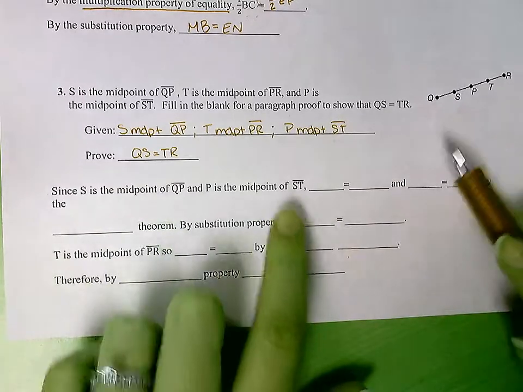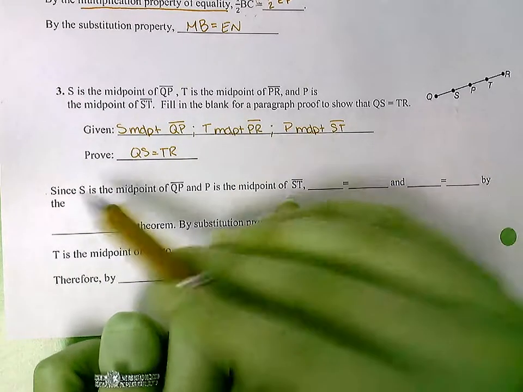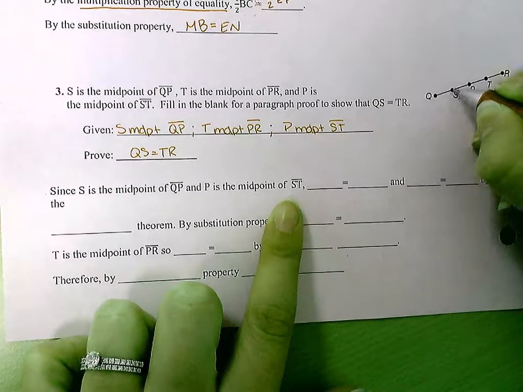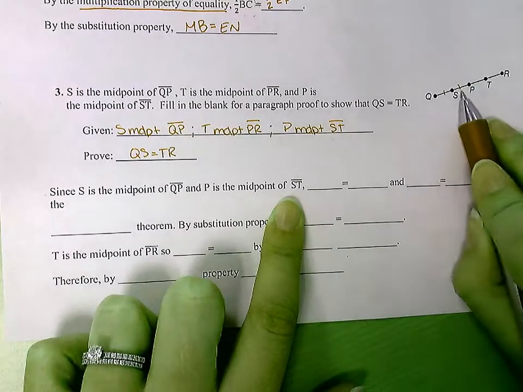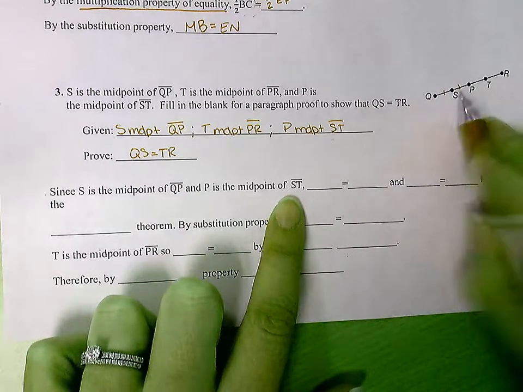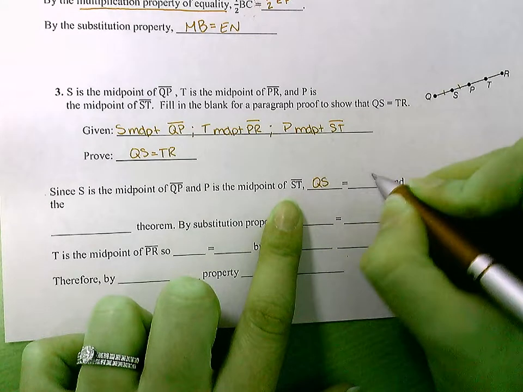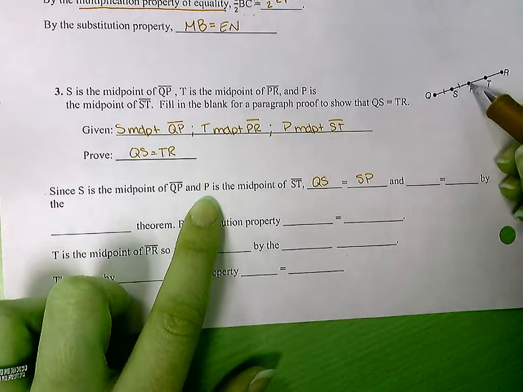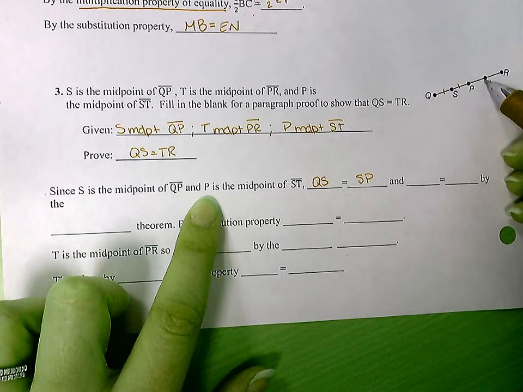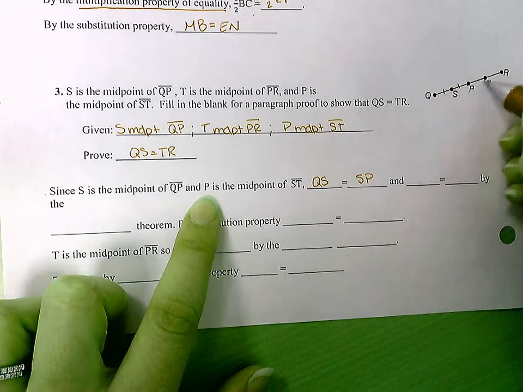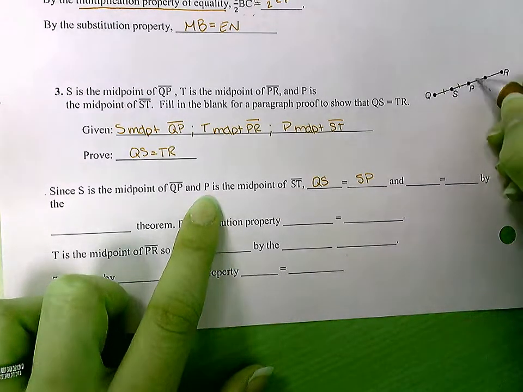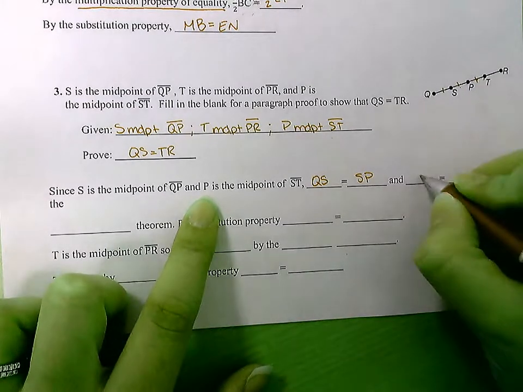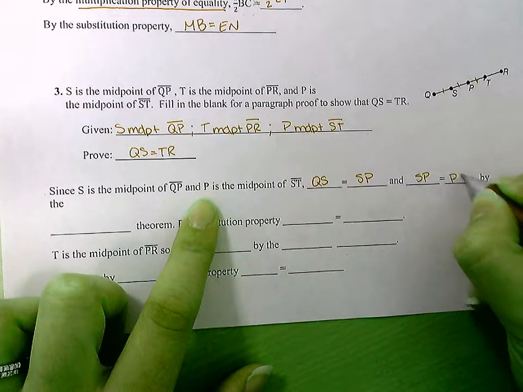So I want to look at my picture. I'm using S is the midpoint of QP. Since S is that midpoint, I can say those two segments are the same. So I could say QS is equal to SP. Now since P is the midpoint of ST, that means those two segments that create that entire one there would also be congruent to each other. So I could write that out as well. So we have SP equal to PT.